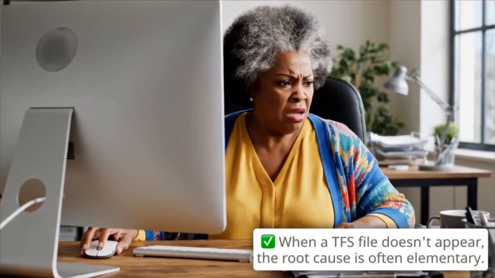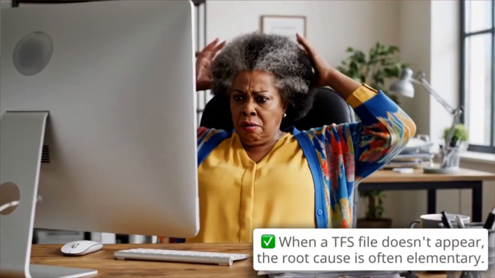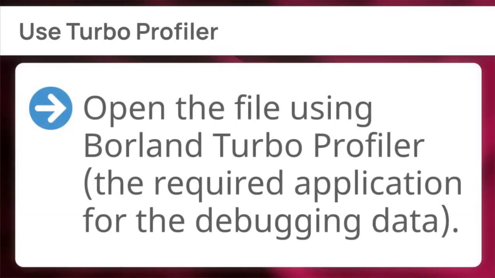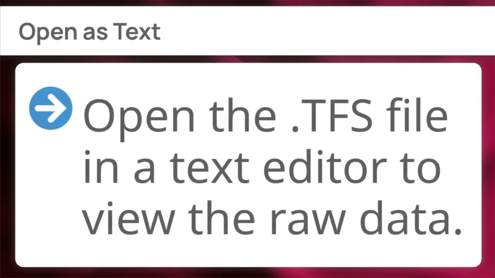Before we implement the universal tool, here are the technical causes that lead to this persistent TFS problem. First, use Turbo Profiler. Open the file using Borland Turbo Profiler, the required application for the debugging data. Next, check version. Ensure your Turbo Profiler version is compatible with the version that created the file. Finally, open as text. Open the TFS file in a text editor to view the raw data.